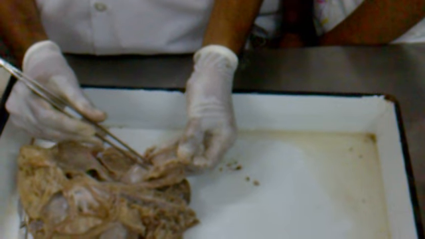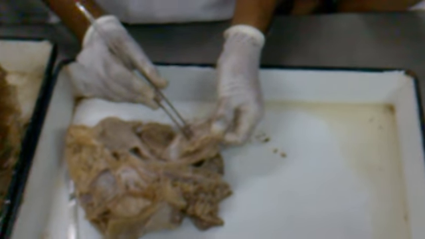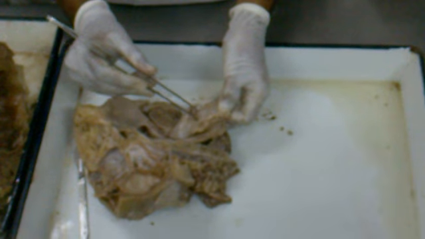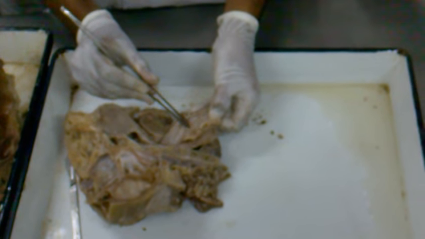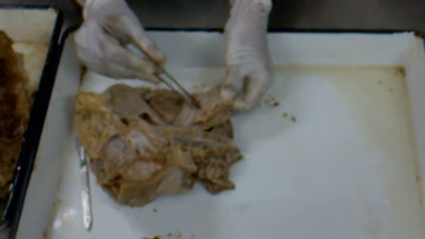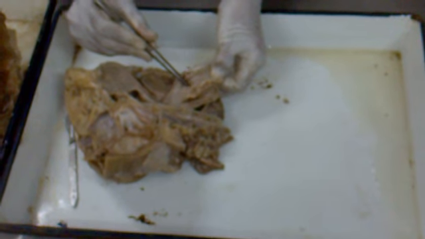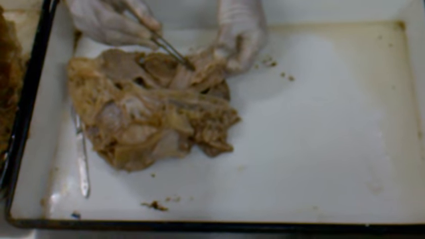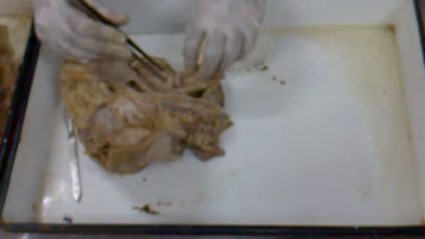This upper fold is the vestibular fold, and this lower fold is called the vocal fold. The gap between them is called the sinus of the larynx. So above is the vestibular fold, below the vocal fold, and in between the sinus of the larynx.